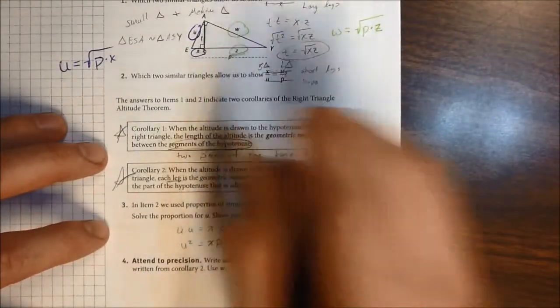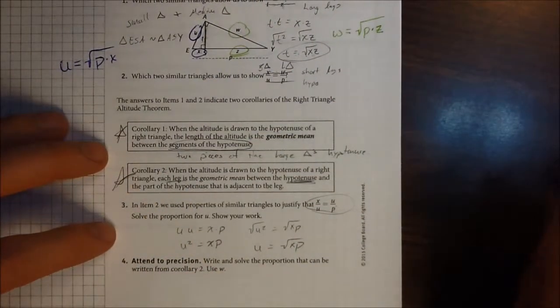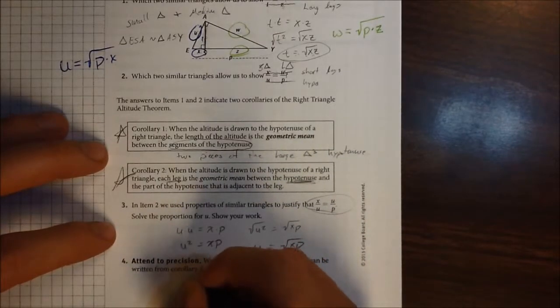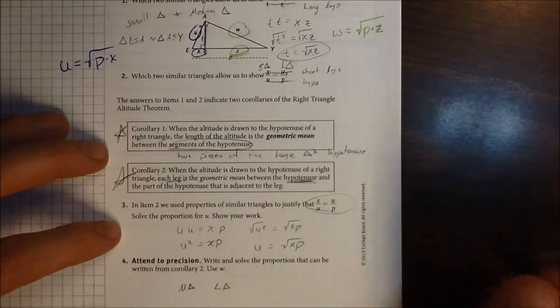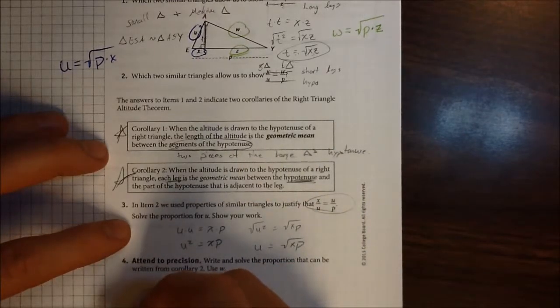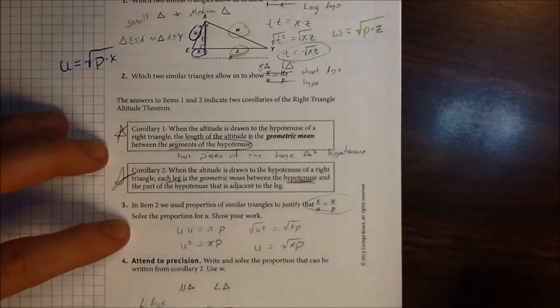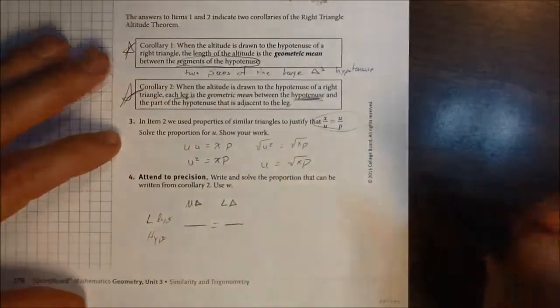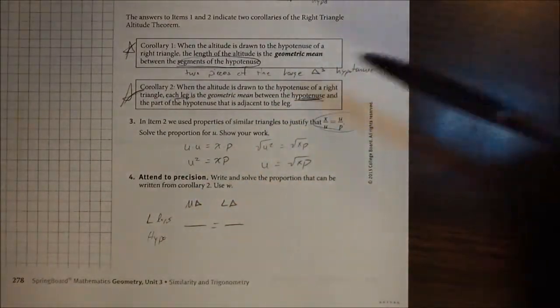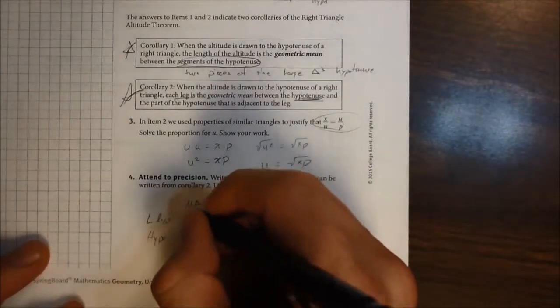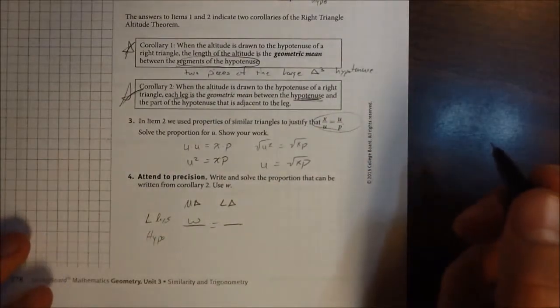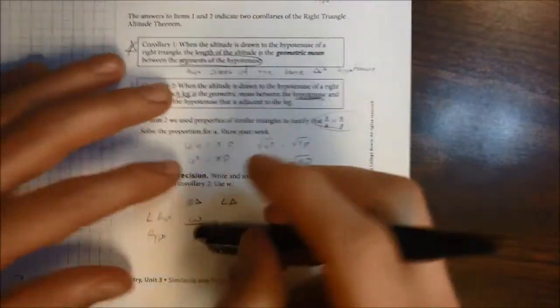That is this leg. What we're going to do is compare the medium triangle and the large triangle. We're going to compare the hypotenuses and the long legs. So I've got my proportions set up. Comparing the medium triangle and the large triangle, we're going to compare the long legs and the hypotenuses. The long leg of the medium triangle is w. The hypotenuse of the medium, oh, I apologize. I'm sorry.